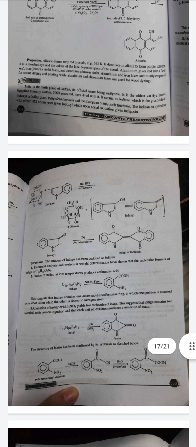Indican on reaction with dilute HCl in the presence of enzyme gives beta glucose and indoxyl. Indoxyl on aerial oxidation gives indigo or indigotin. The structure of indigo has been deduced as follows. First, elemental analysis and molecular weight determination have shown that the molecular formula of indigo is C16H10O2N2.